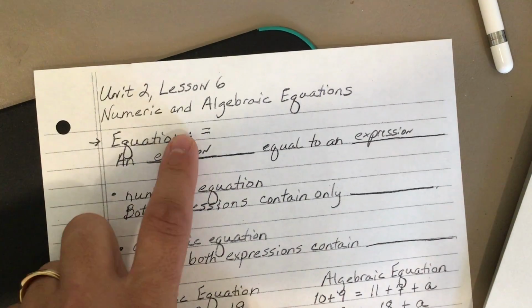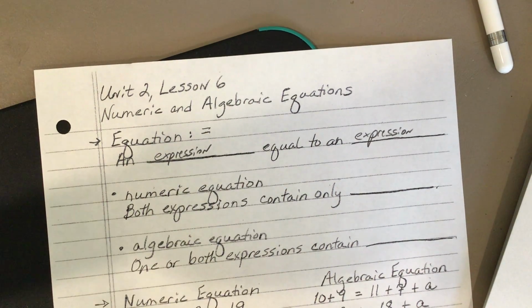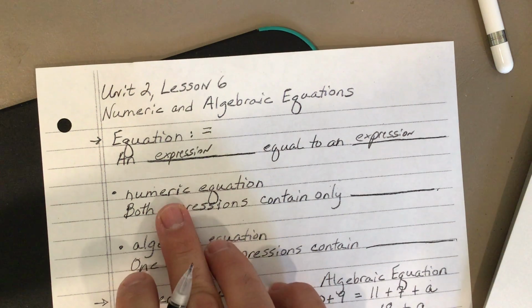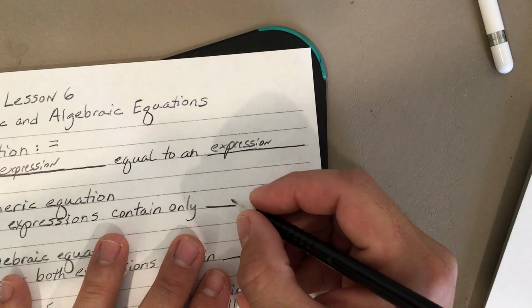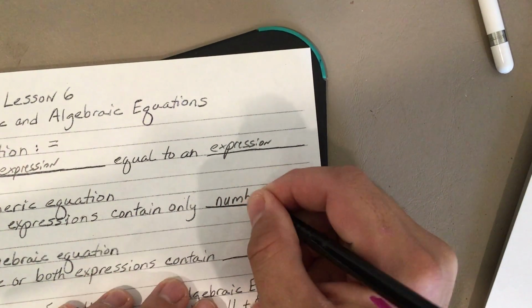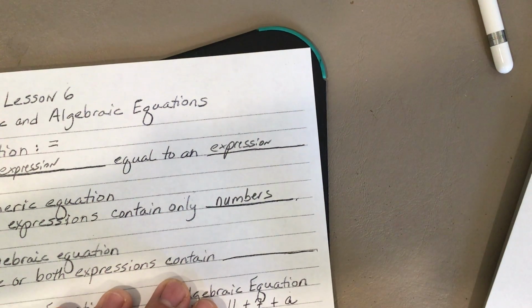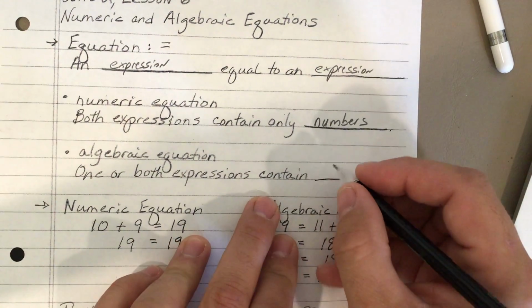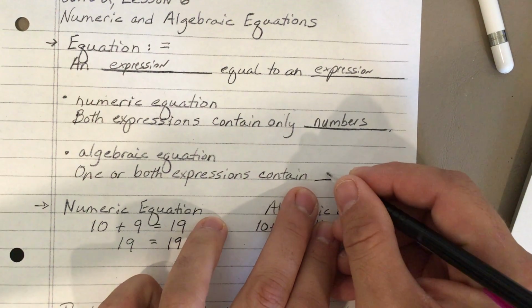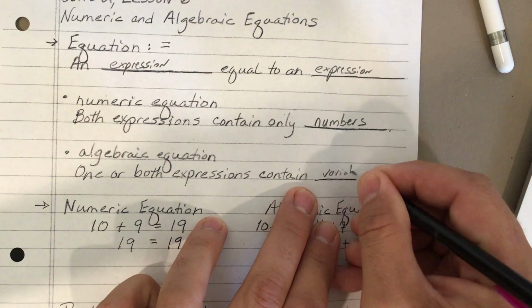So one thing on each side of the equal sign are equal to each other. Numeric equation, both expressions contain only numbers. And an algebraic equation, one or both expressions contain a variable, a letter.